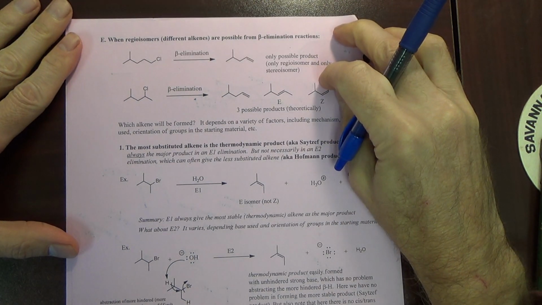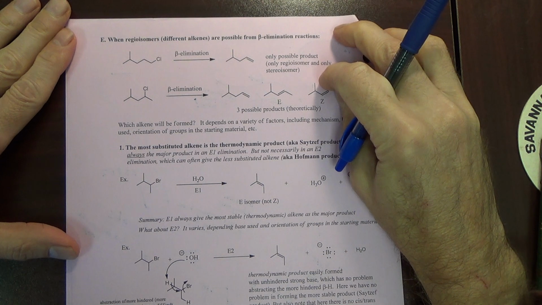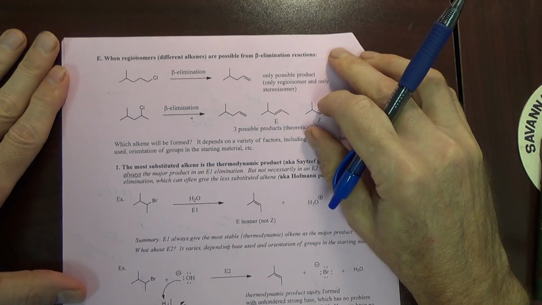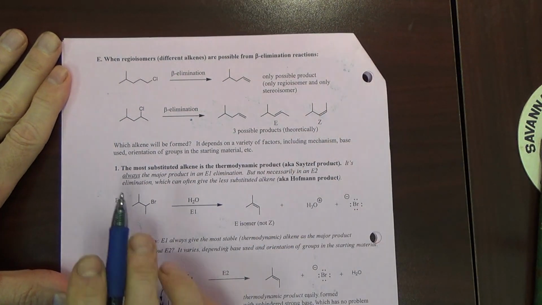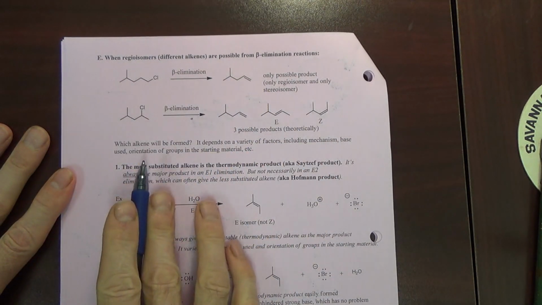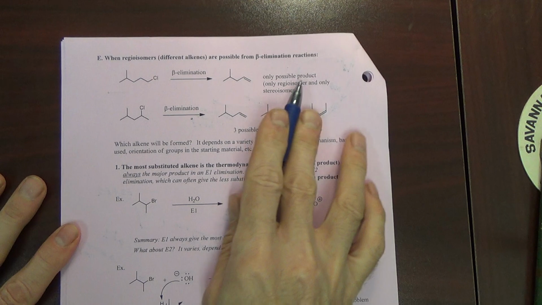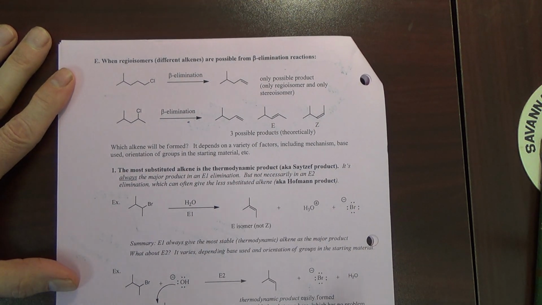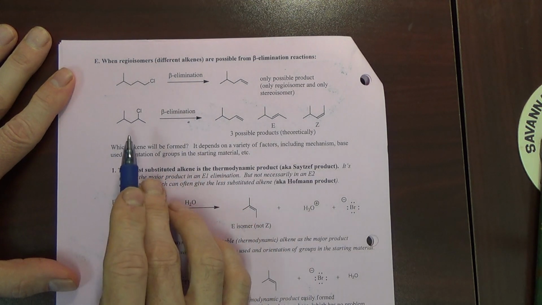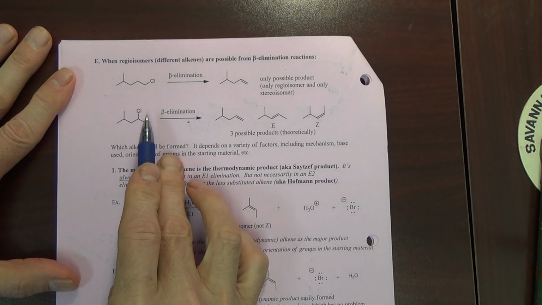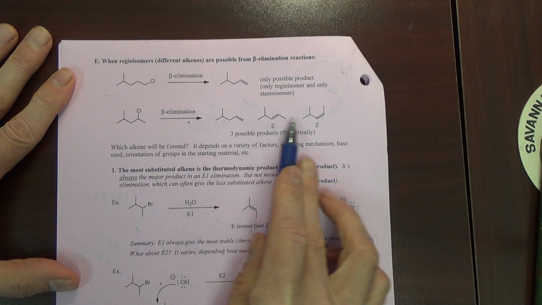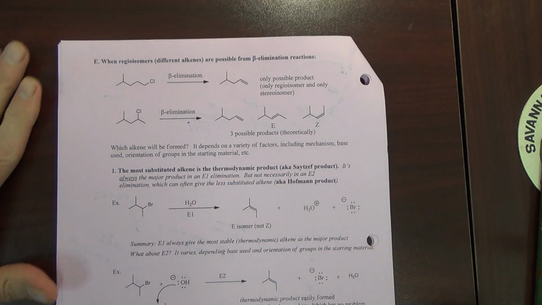Hi guys, in this video we'll continue our look at elimination reactions. And we'll pick up here with section E where we left off. We briefly introduced this in the last video. But the question here is, when there are multiple beta elimination products possible, which one will be formed?